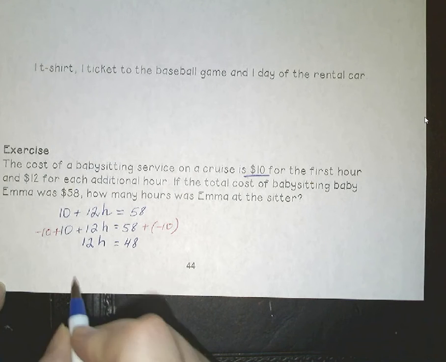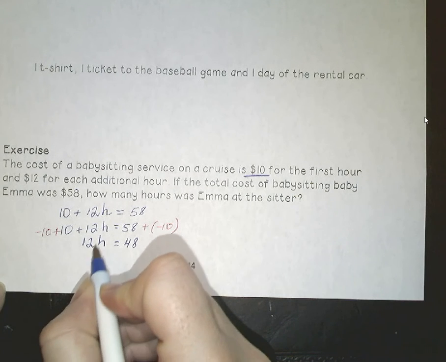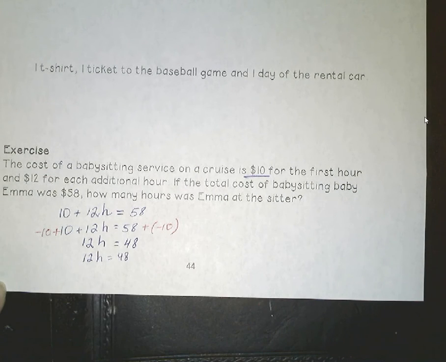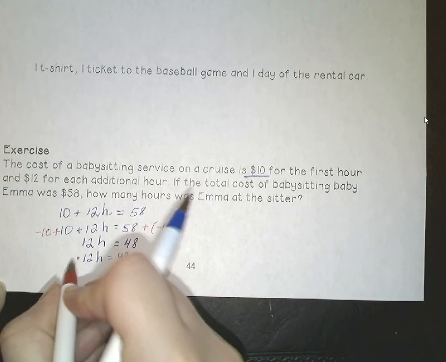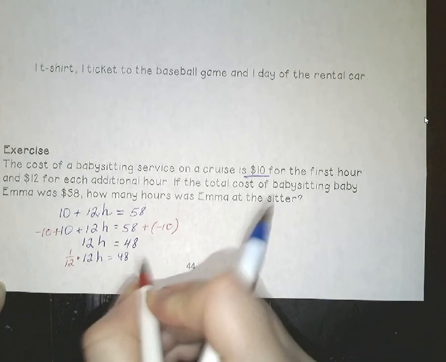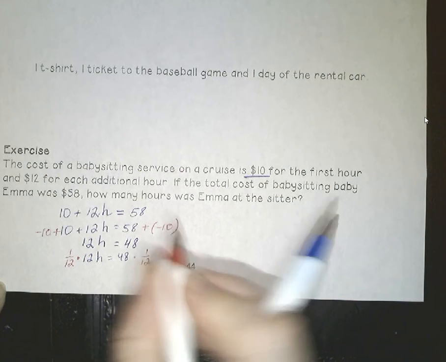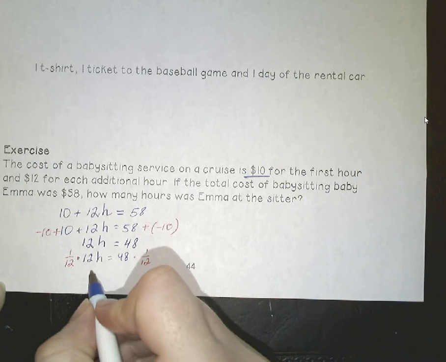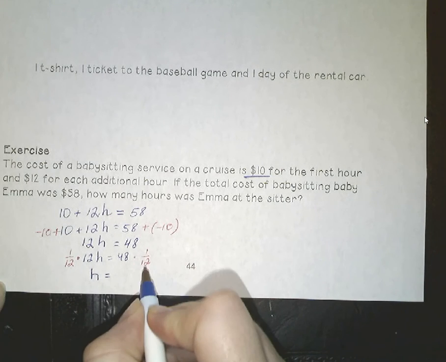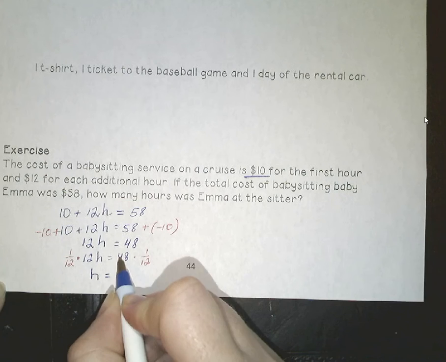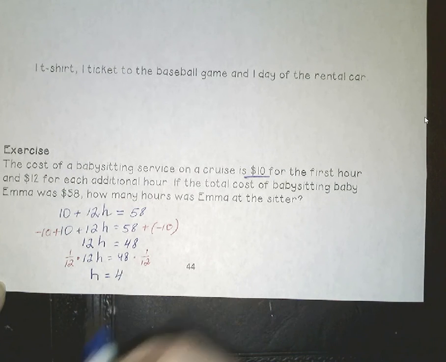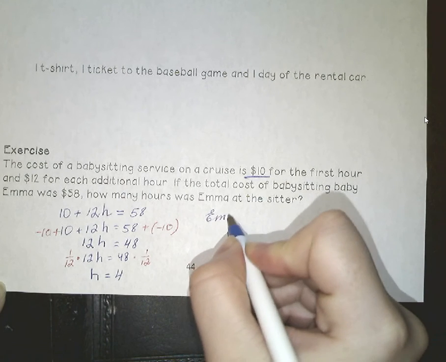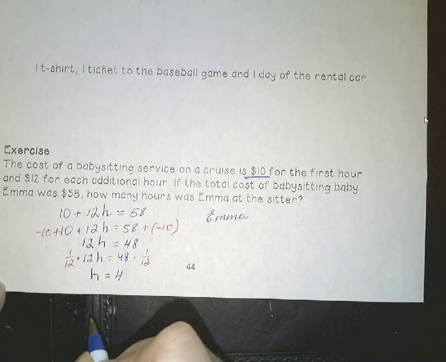What you want to do right now is to multiply by the reciprocal of 12, since this is a multiplication. 12h equals 48, and we are multiplying both parts by the reciprocal of 12, which is 1/12. Okay, 12 and 12 get simplified. You will have 1h left. 48 times 1/12, you are simplifying 48 and 12, and that is 4. Okay, so that means that Emma was at the sitter for 4 hours.